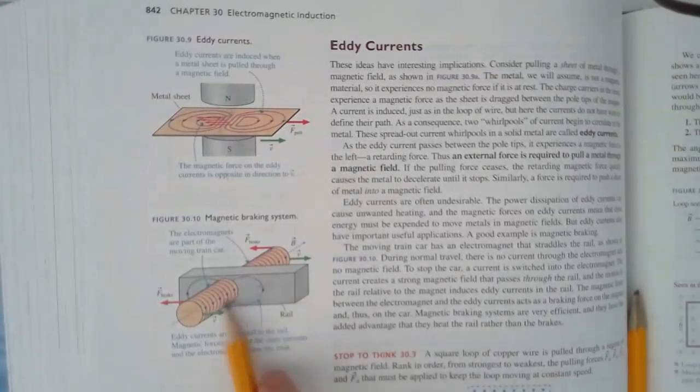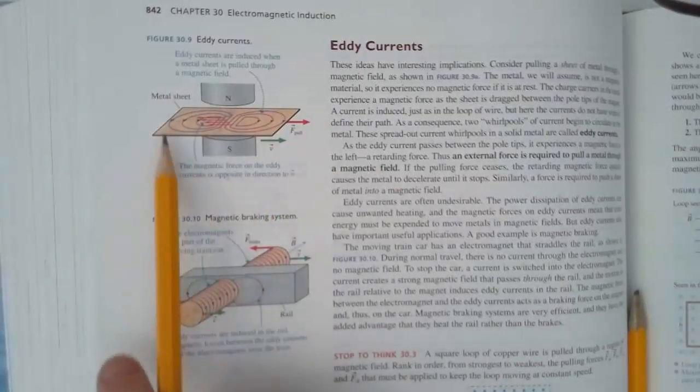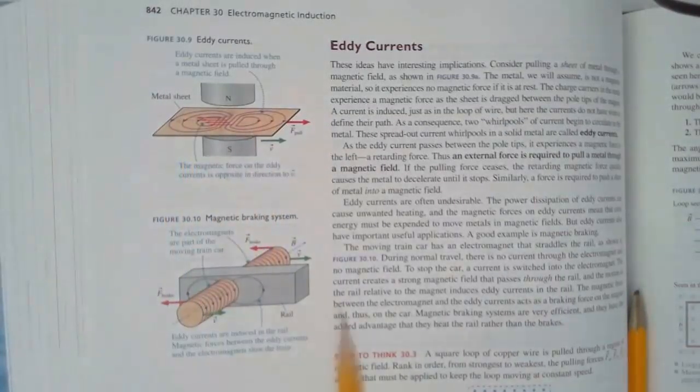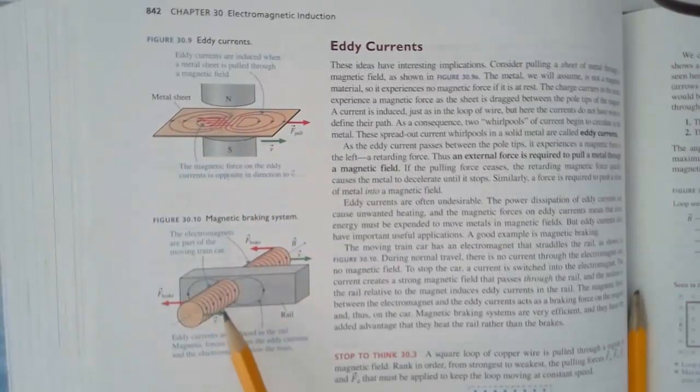It's a little bit harder to see how the directions are on this example. This one is easier to understand, I think, but the principle here is the same. And here you can say, okay, this is going to brake without wearing out anything. There's no friction between any two parts here. All it'll do ultimately is warm up the rails a little bit. But that's okay.